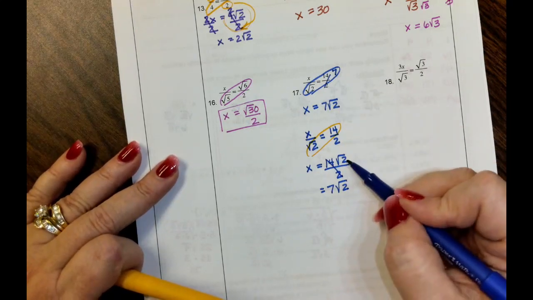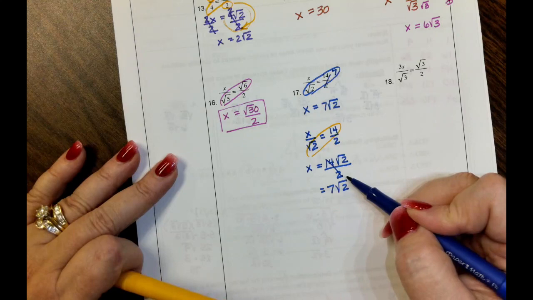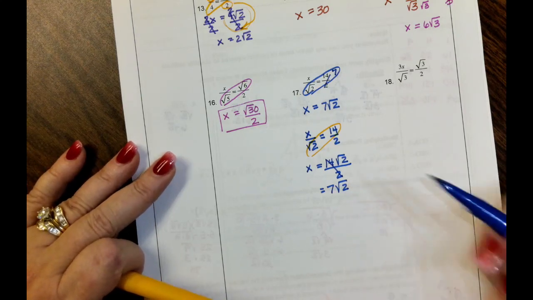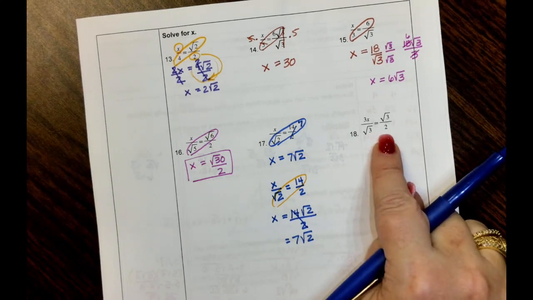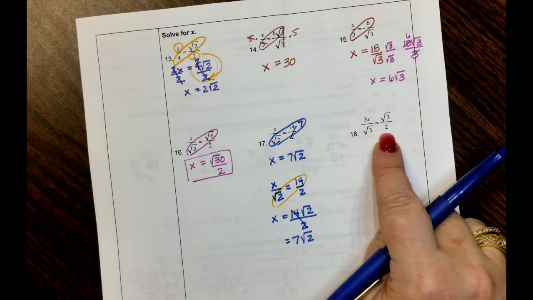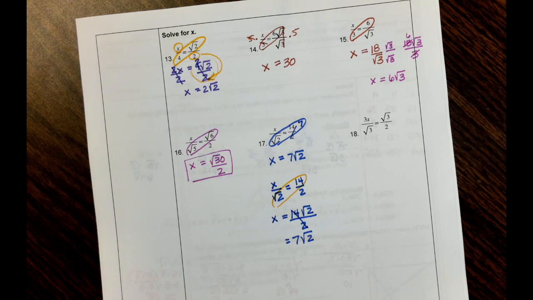Okay? Remember, this radical 2 and that 2, they don't cancel. One is inside the radical, one is outside, and you can't do that. Now, on this one, you're actually going to have to divide. And if x is on bottom, then you actually need to divide too. It's the easiest thing to see. So if you need to just continue to cross multiply the same way all the time, then do that.